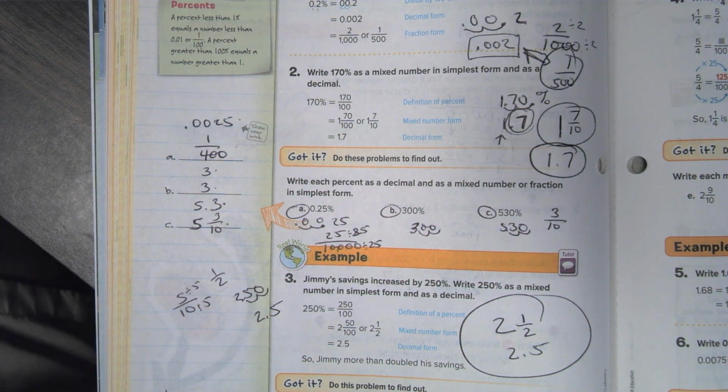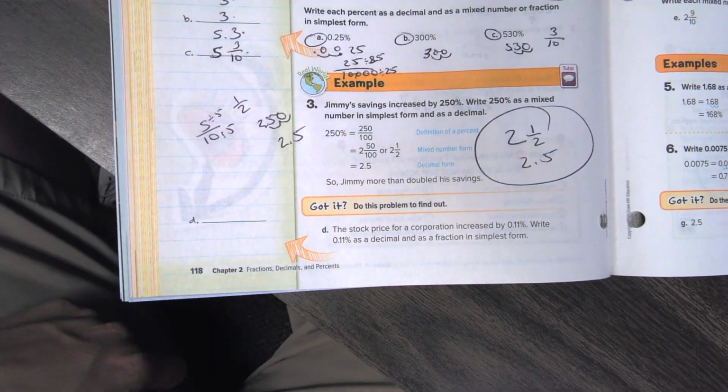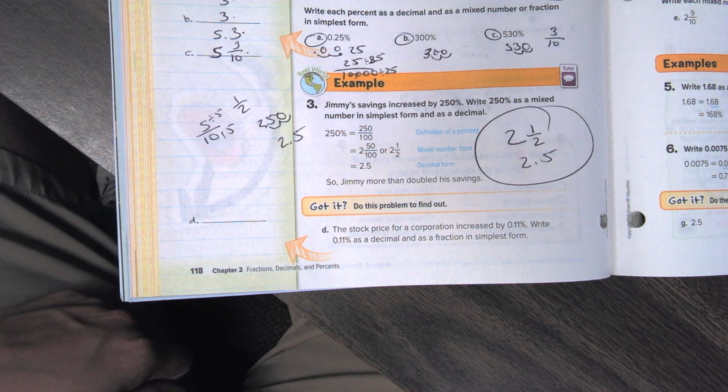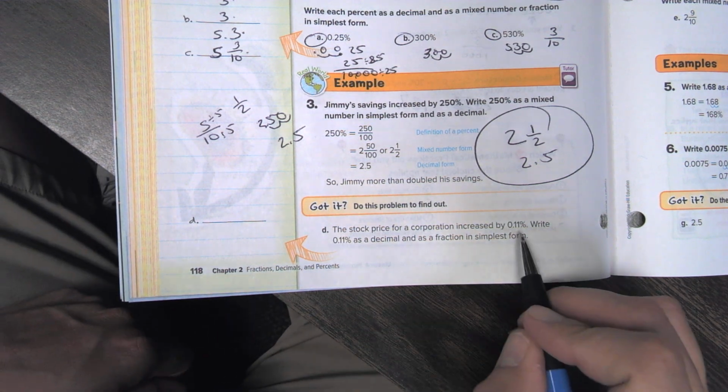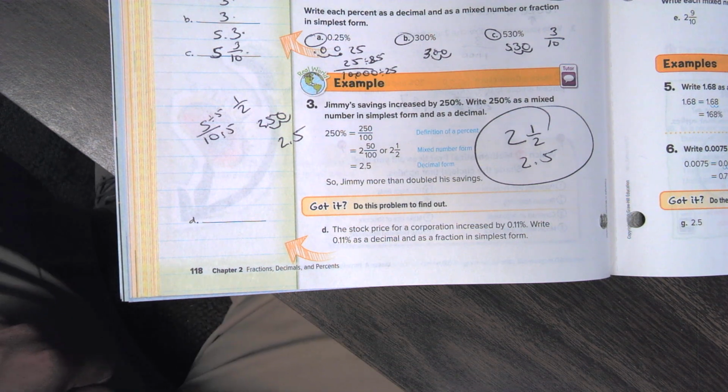Okay? So go ahead and pause the video, and I want you guys to do letter D at the bottom of that page. So letter D. Read through it and turn it into a decimal and a fraction in simplest form. This is 11/100%. So pause the video and do it now.